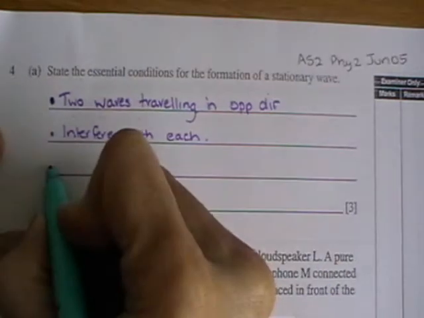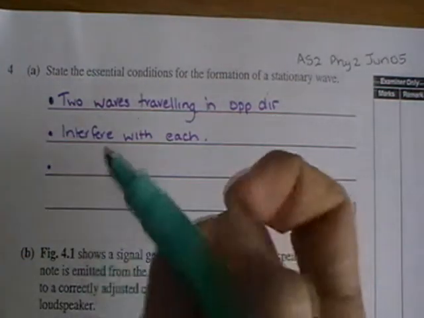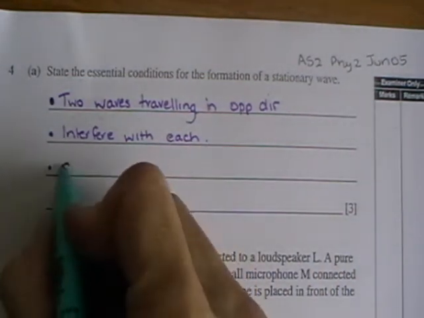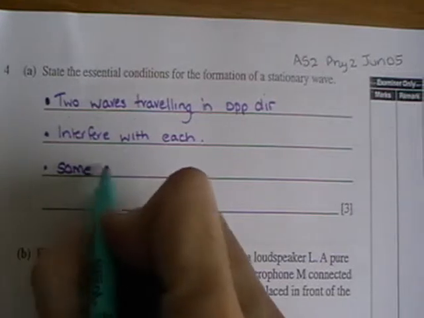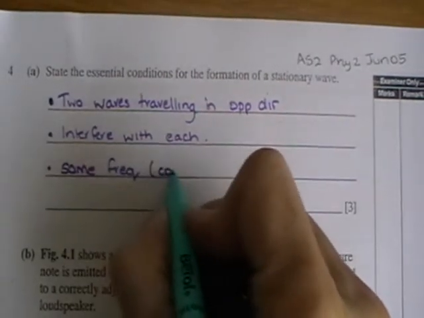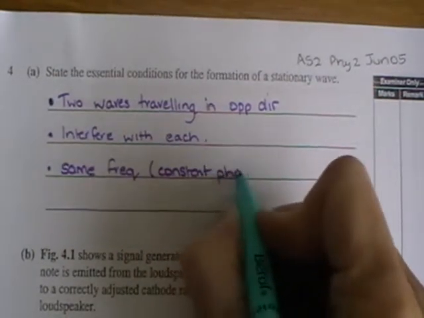Now there's another condition for you to observe a pattern, and the other condition is to make sure that they have a constant phase difference, or in other words that means that they have the same frequency. You could say wavelength, or you could say speed there. The same frequency, or you could say a constant phase difference. There's a number of ways of saying that.